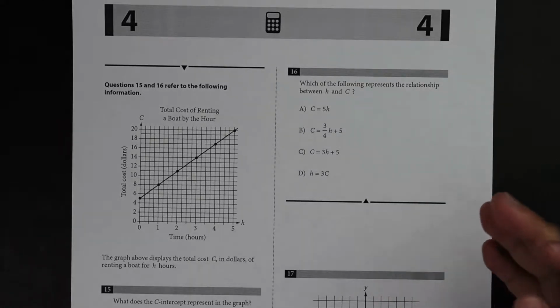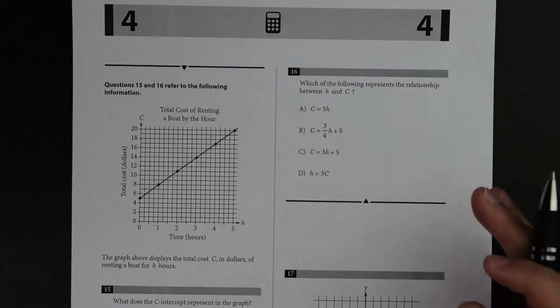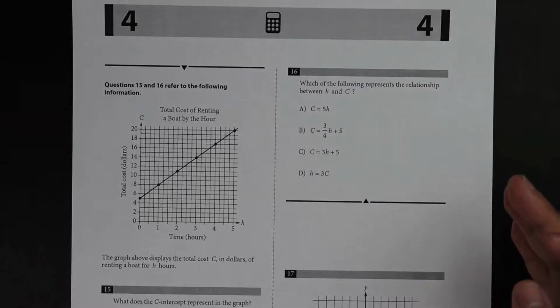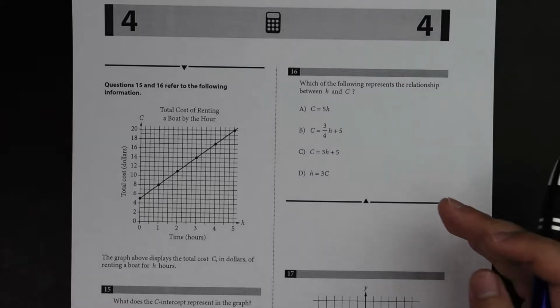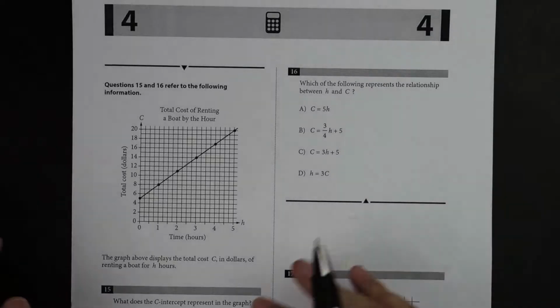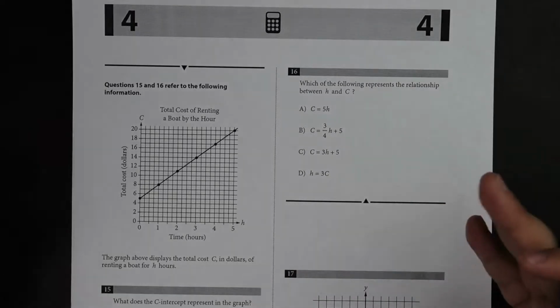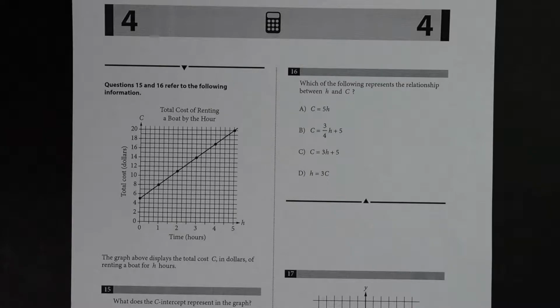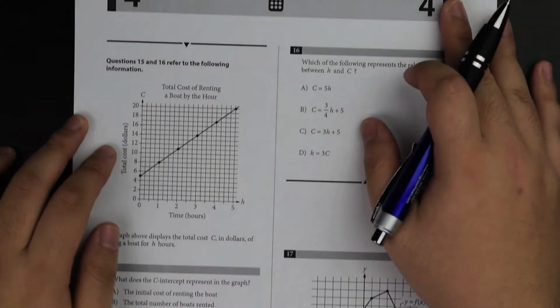My name is Mr. O and today I'm going to be going over the SAT Practice Exam 1, Section 4 Math, specifically numbers 15 and 16. For this section today, as usual, I go over the problem real quick first and then I go very thoroughly on the problem. And so I'm going to go ahead and get started.